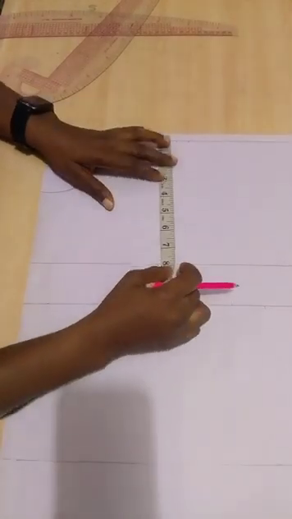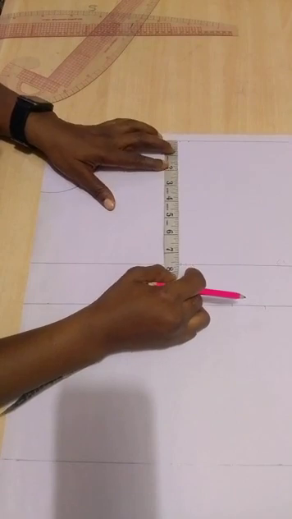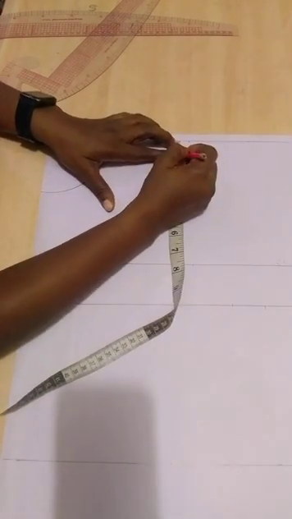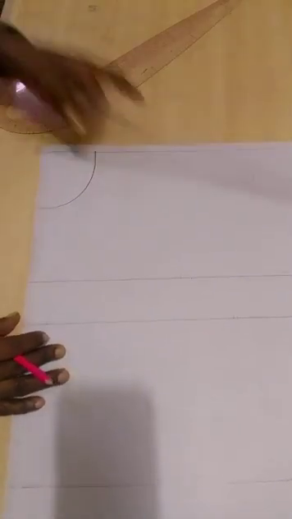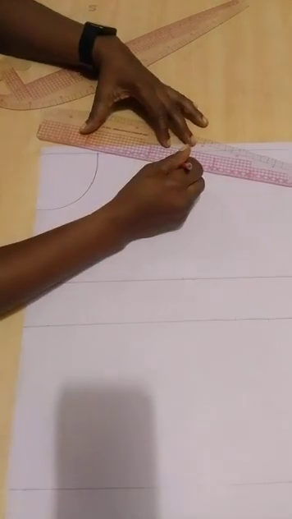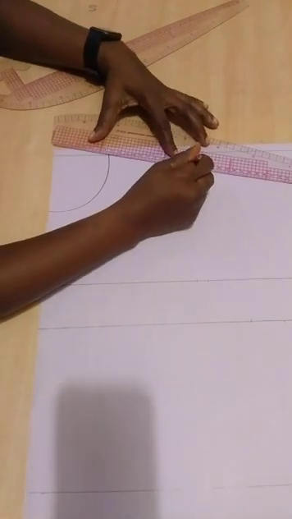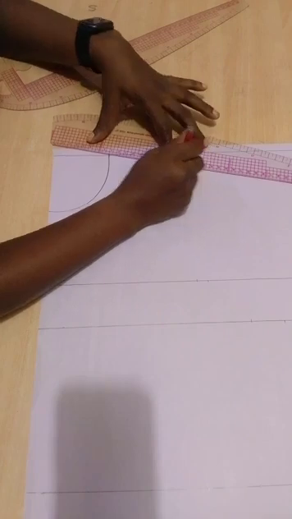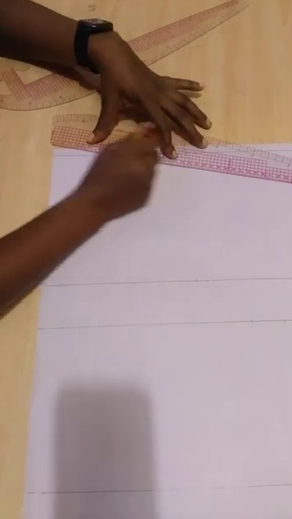From our shoulder measurements, we'll come down by 1 inch to create our shoulder slant, then we'll connect it like this.